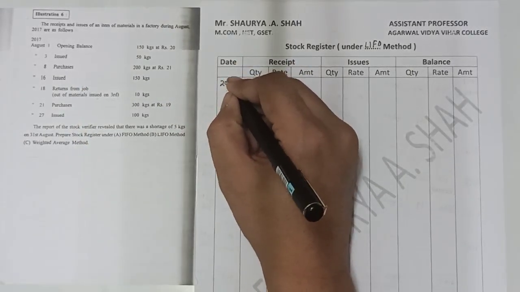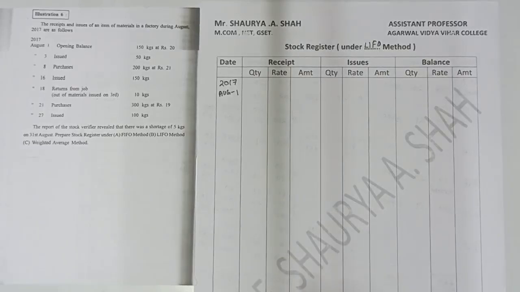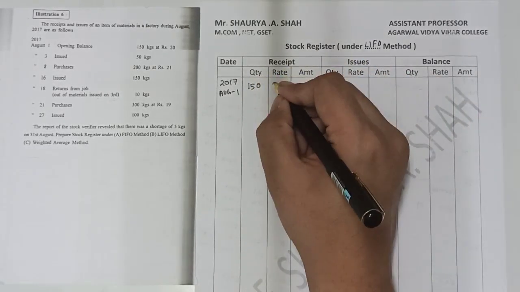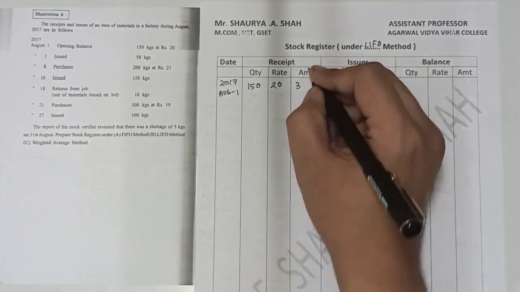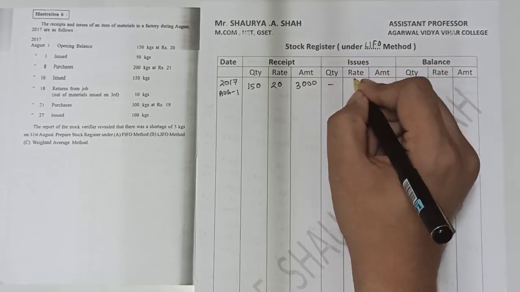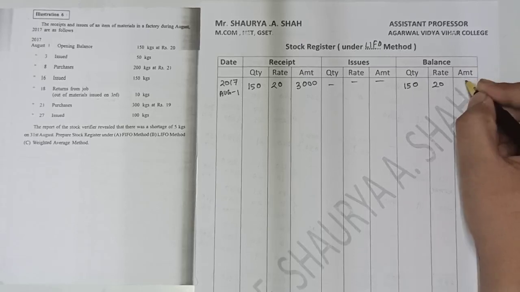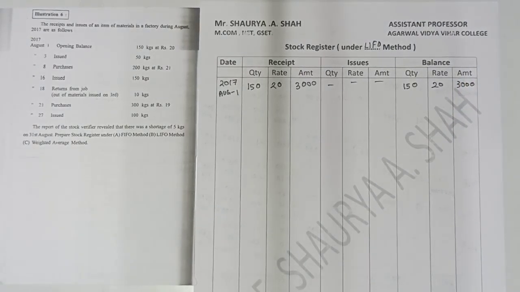Same thing I'll write down, year 2017, August 1. The opening balance will remain the same as we wrote down in FIFO also. So quantity is 150, rate is 20. Multiplying that, I'll get the amount of 3000, right? Issues will be dash, the quantity will remain the same, 150, 20, 3000. Hope it is clear, right? So the opening balance is the same in all the methods, whether it is LIFO, FIFO or VEM. In all three it remains the same.